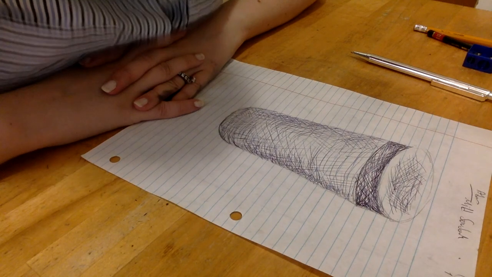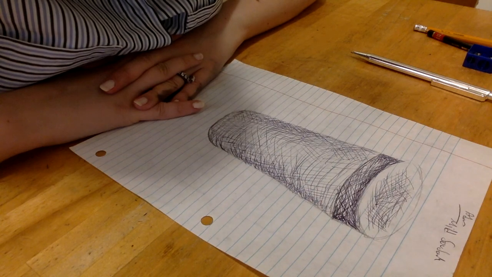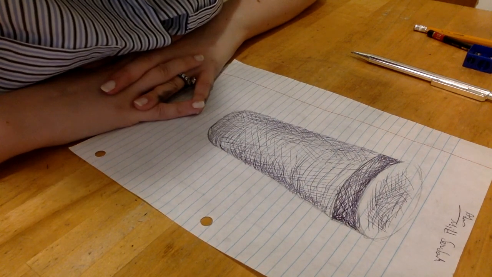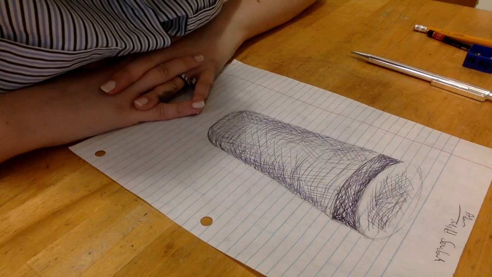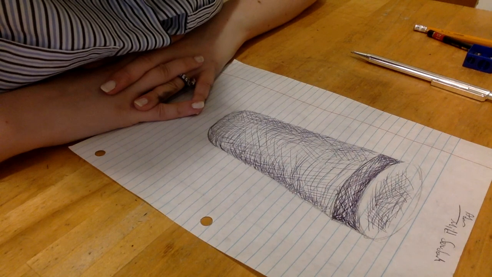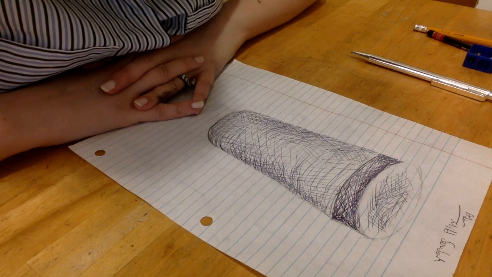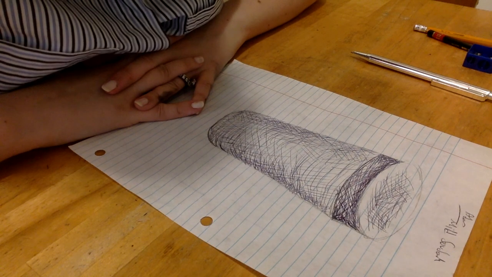Just sit back and look at what you've done so far. Think to yourself, what are some next steps that you would like to take in order to make your drawing feel more finished? Do you want to add more dark values?